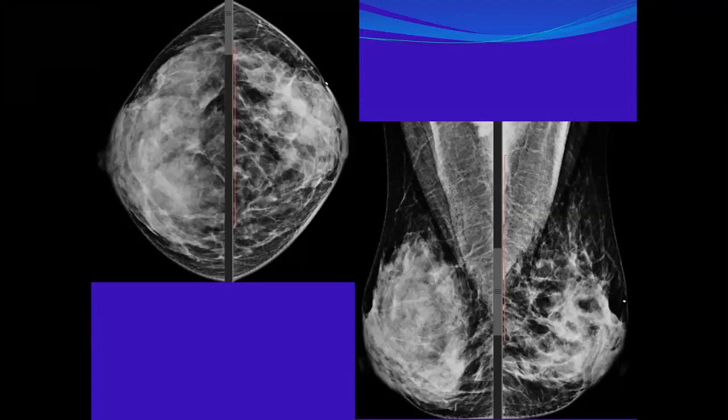I don't know. I want to know the history. Maybe she is lactating from one breast. You want to know the history, it is really important, very important. If the patient is lactating from one breast, this can cause this.